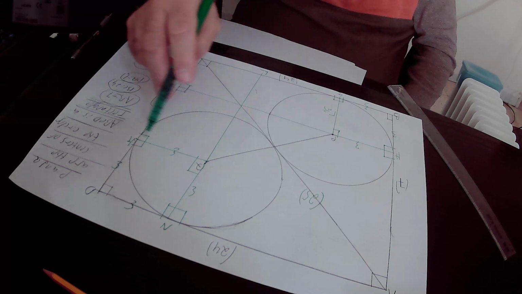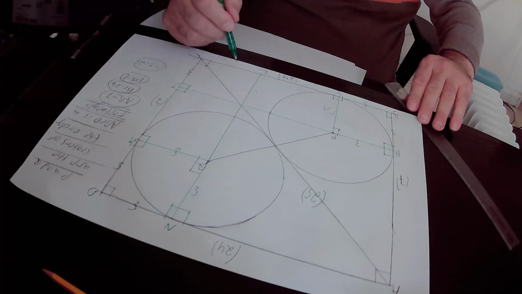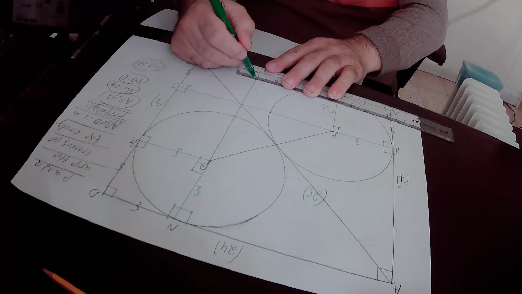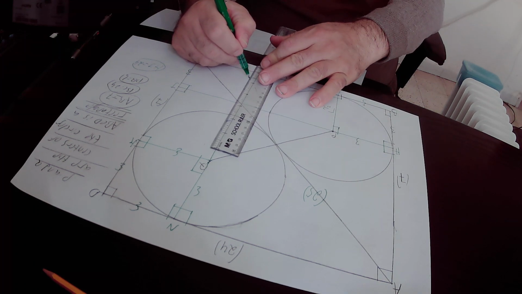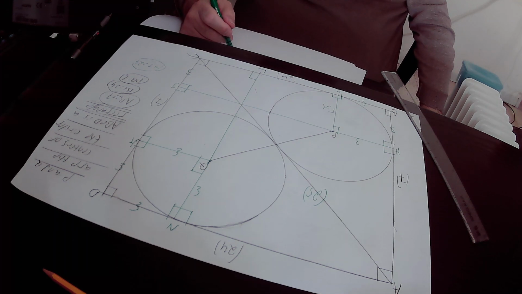Inside quadrilateral NDCL, we have 1, 2, 3 right angles. Therefore, the fourth angle must also be equal to 90 degrees, according to the rule that the sum of the angles in any quadrilateral is equal to 360 degrees.